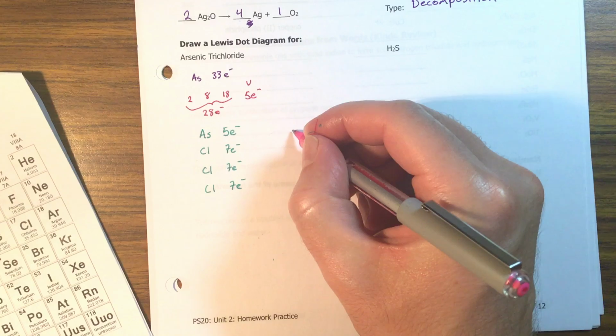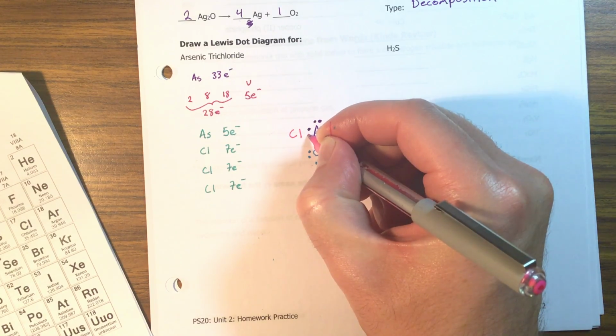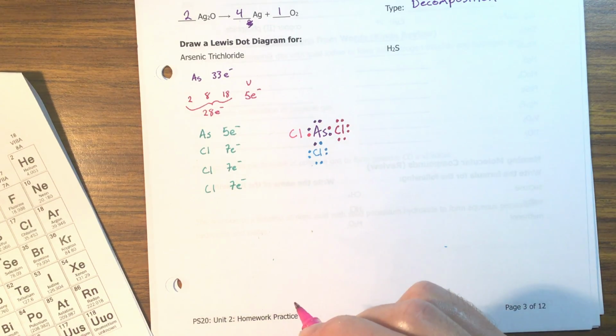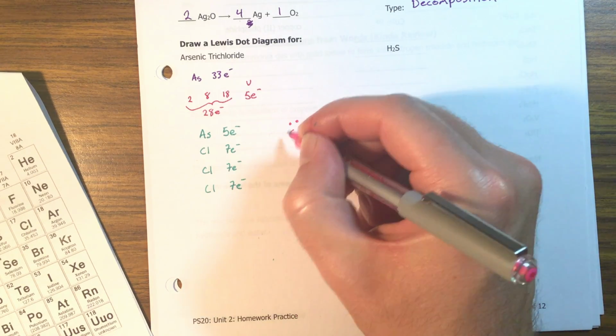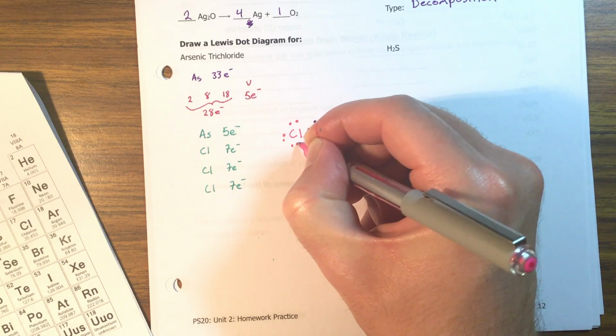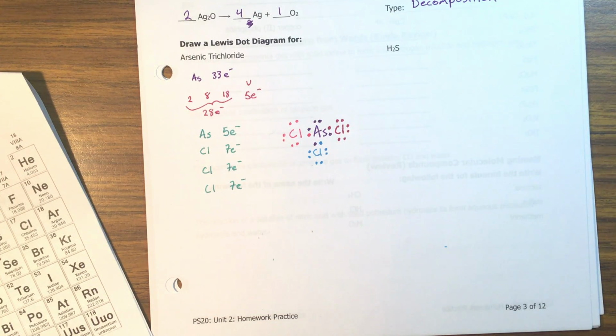Our third chlorine is going to go here at the other spot. It's going to share an electron with arsenic. Meanwhile, it borrows an electron from arsenic. 1, 2, 3, 4, 5, 6. Done. There is arsenic trichloride.